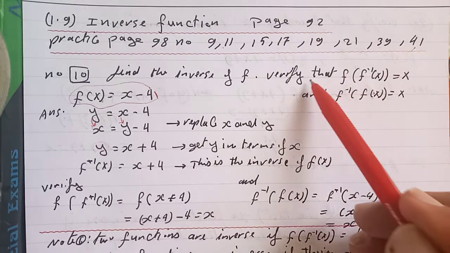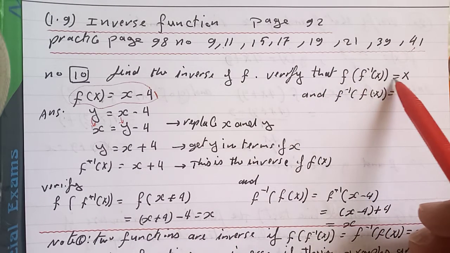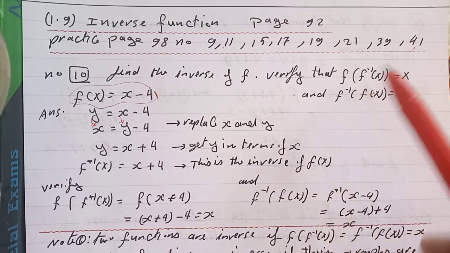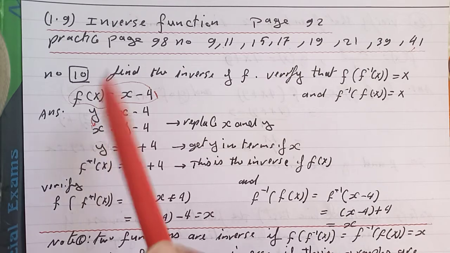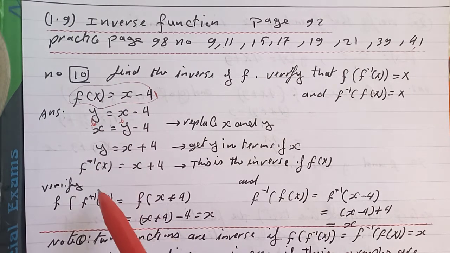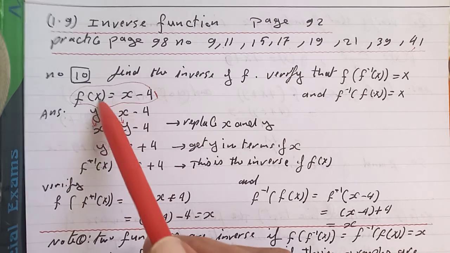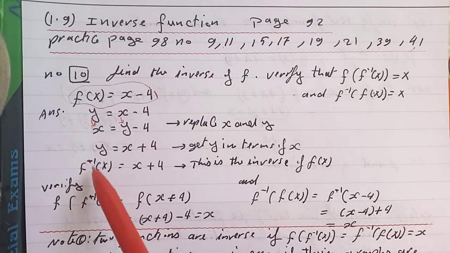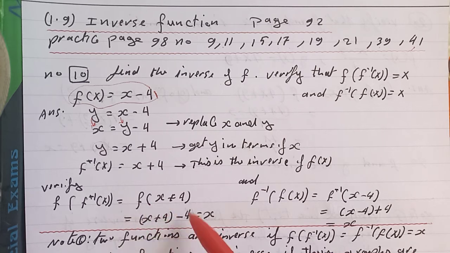The verification, verify that f negative 1 of f of x equals x. This means if this is really the inverse of this, then if you get the composite function between the function and its inverse, you will get x in the end. Let's see.